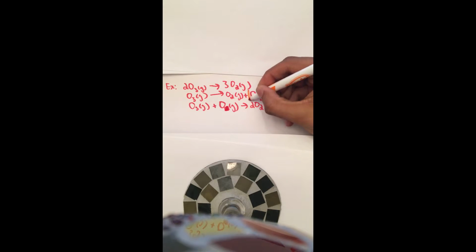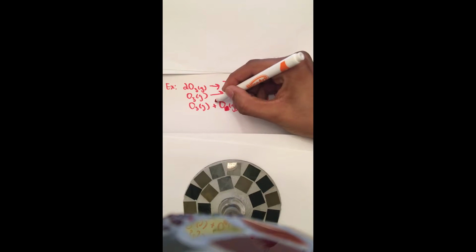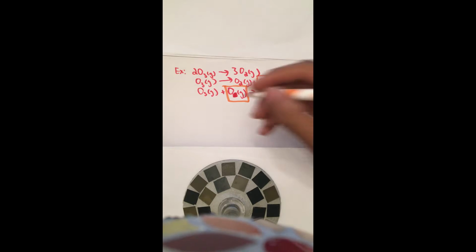Hello class, this is my problem in reference to my topic. What you want to do first is identify the intermediates and double check that the mechanism adds up to the overall reaction. Second, find the rate law for the determining step.